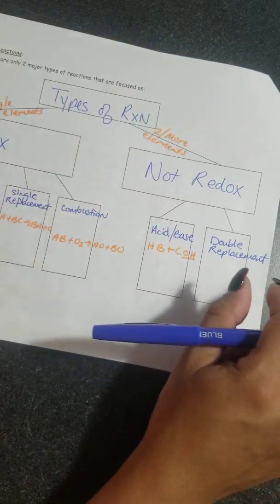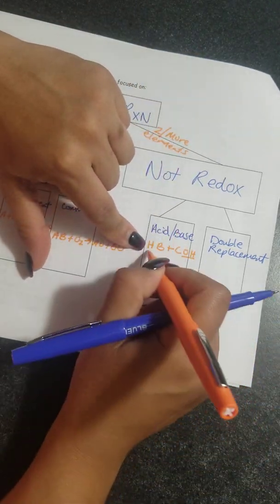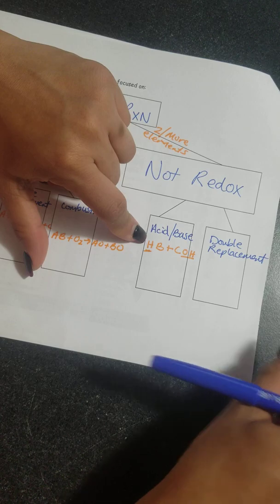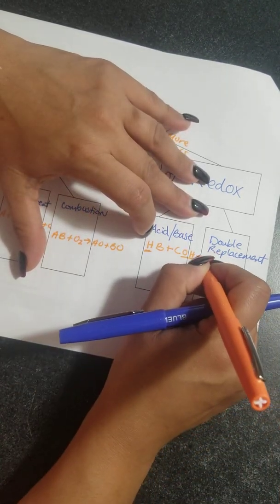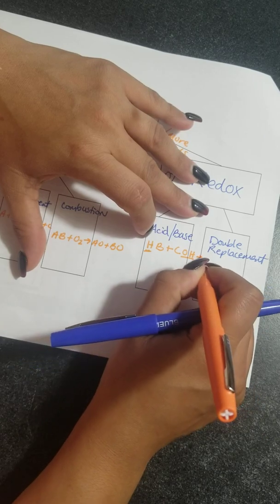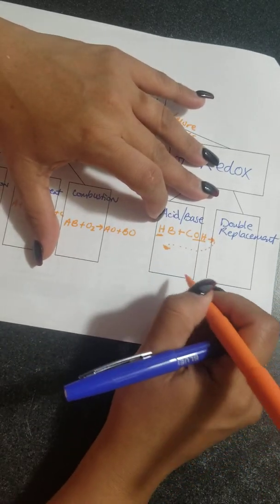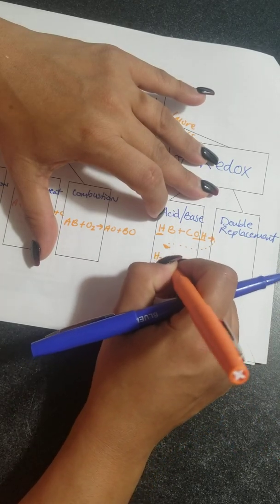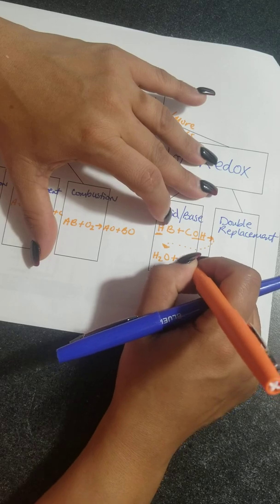This OH is the hydroxide, because this H, which is our hydrogen, plus our hydroxide, are going to yield H2O plus the other thing, which is a salt.